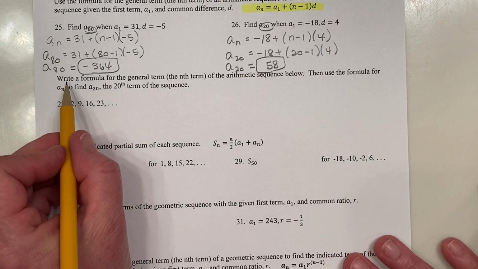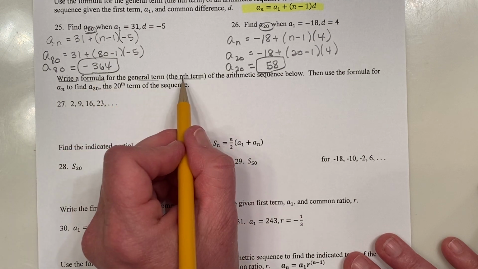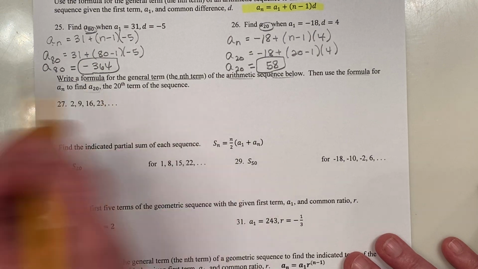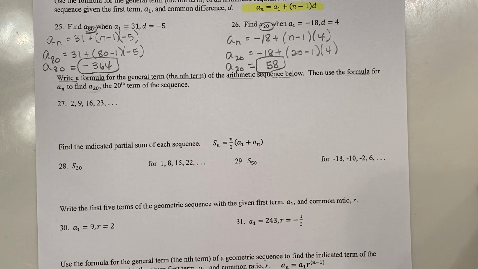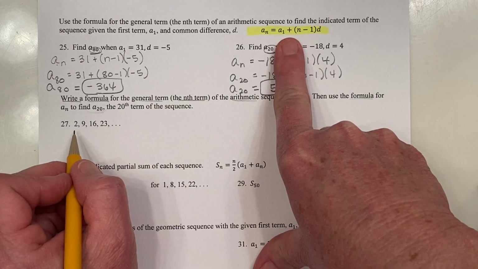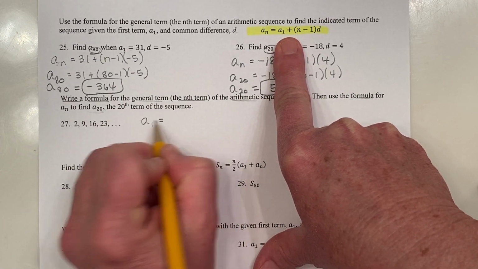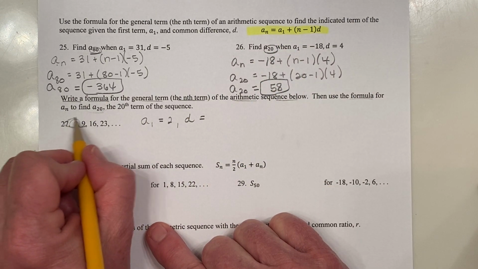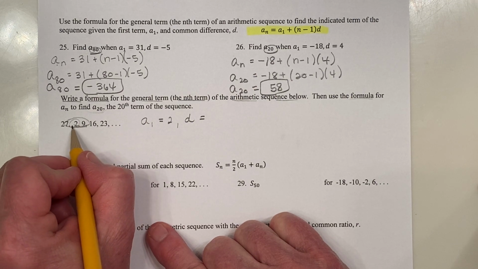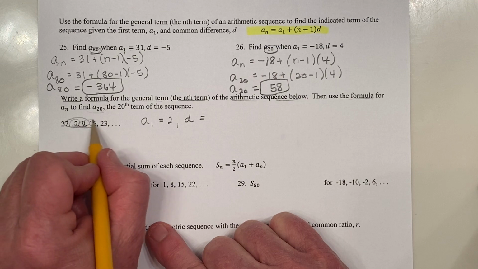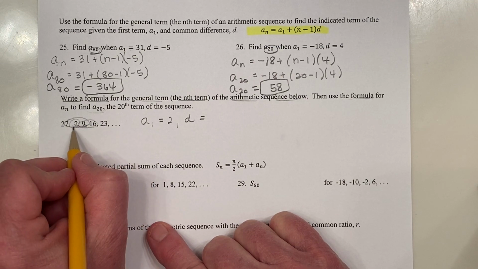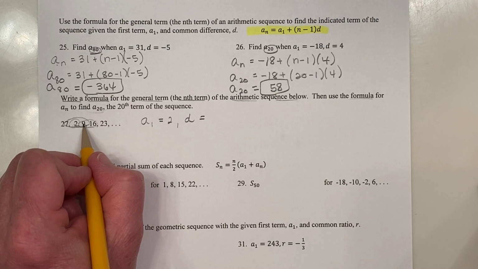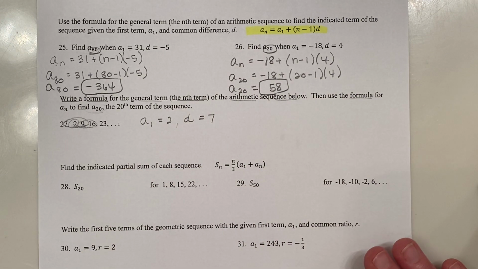All right, problem 27. We're going to write a formula for the general term of the arithmetic sequence below. Then we're going to use that formula to find the 20th term. Same thing we did up here. So here's our formula. a sub 1 is the first term, 2, and then we've got to figure out what's the common difference. We took two consecutive terms, and we took the second one and subtracted the one previous. So 9 minus 2 is 7, 16 minus 9 is 7. Or you can think about going forward: 2 plus 7 is 9, 9 plus 7 is 16, so the common difference is 7.